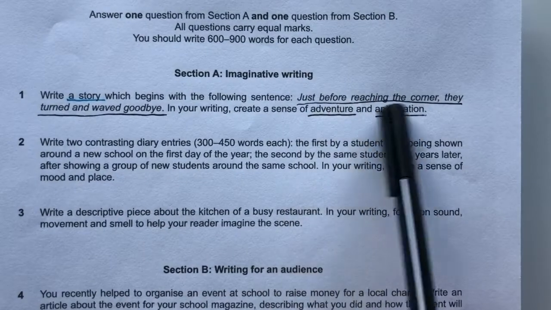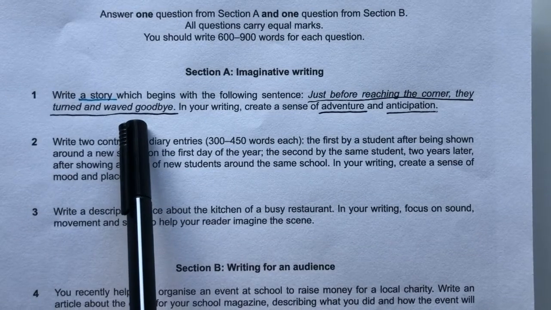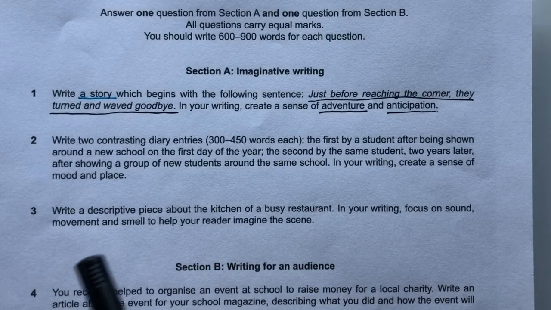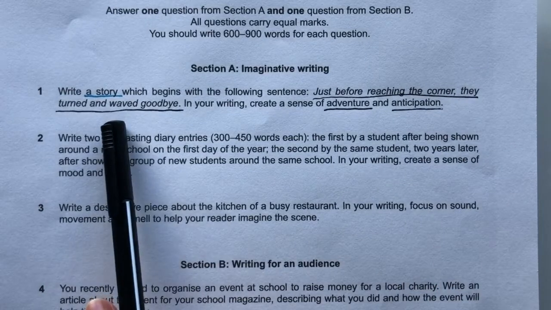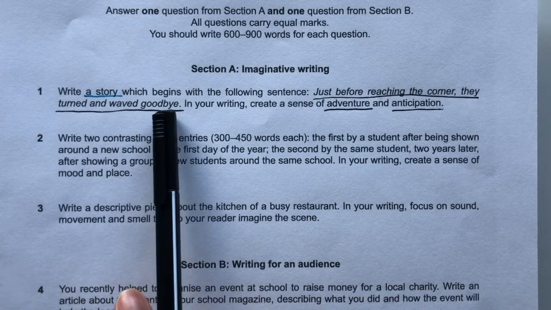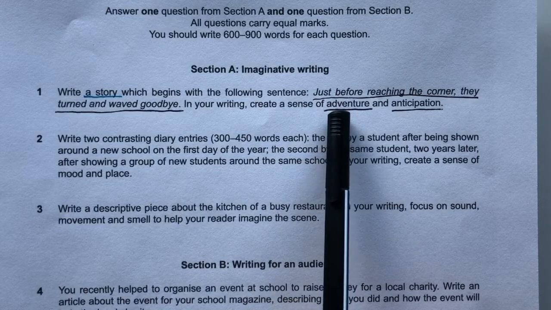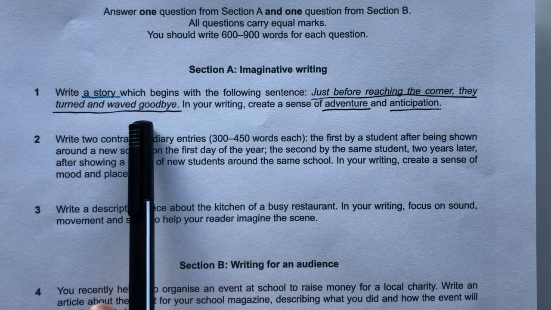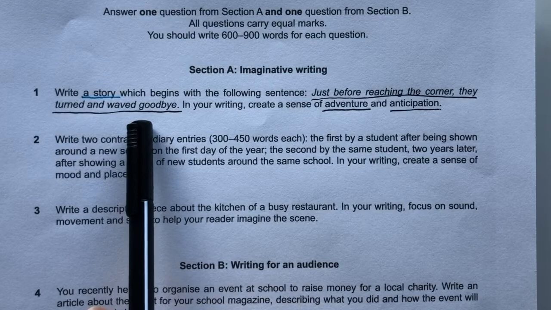So, just before reaching the corner, they turned away and waved goodbye. Okay, so we have 2 people. We don't know if it's 2 guys, 2 girls, or 1 guy, 1 girl. We don't know. It's just 2 people turned and they waved goodbye. And actually, if you're very, very original, it says reaching the corner, they turned and waved goodbye. Your story doesn't have to be about people, because certain animals can wave.